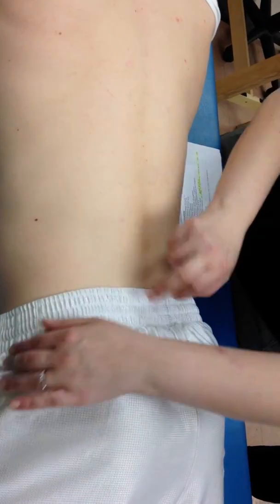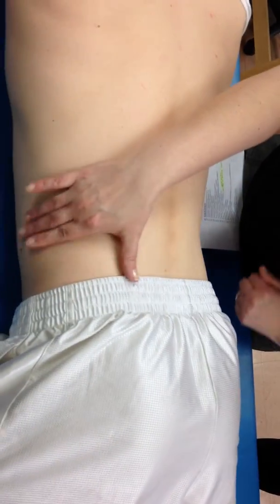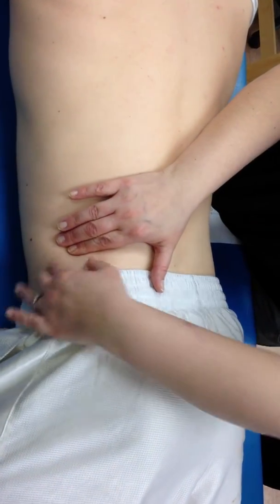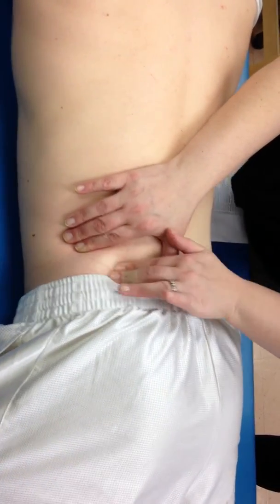Next one is my iliac crest, easy for him. I kind of come in on the side until I feel a bone. This is his iliac crest, and I can feel it all the way around.